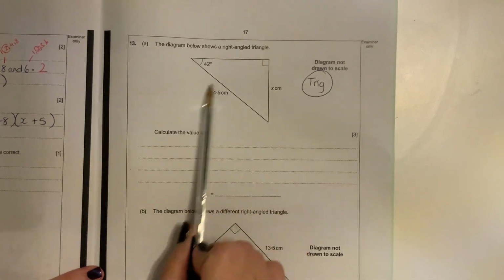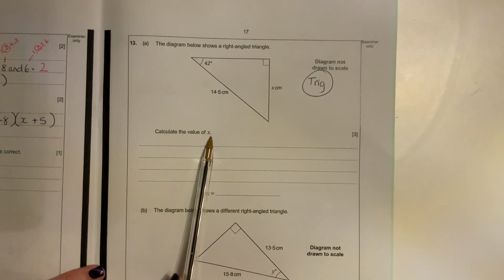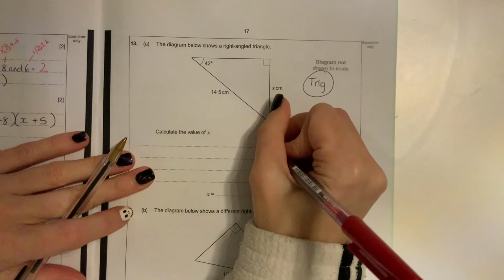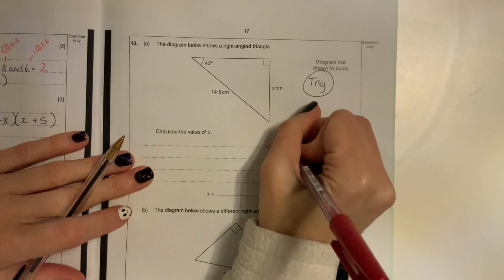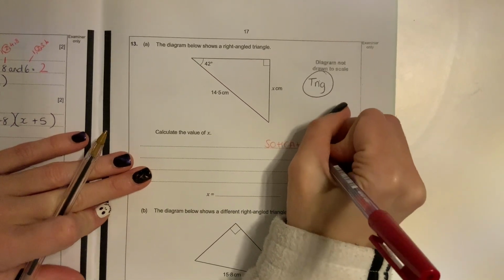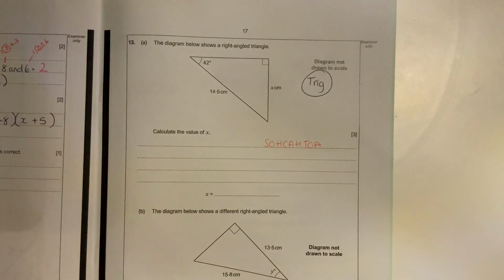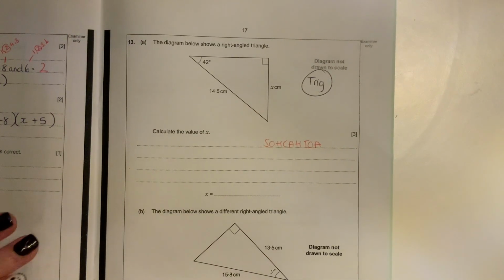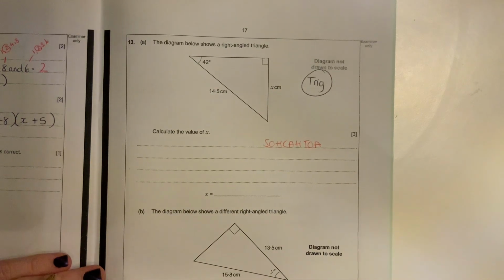So on this one, calculate the value of x. The first thing that I would write down is SOHCAHTOA to help me, because we're going to pick which part of SOHCAHTOA we're going to use. So next bit, label the sides of your triangle. I do this in a particular order and I do the same every time.